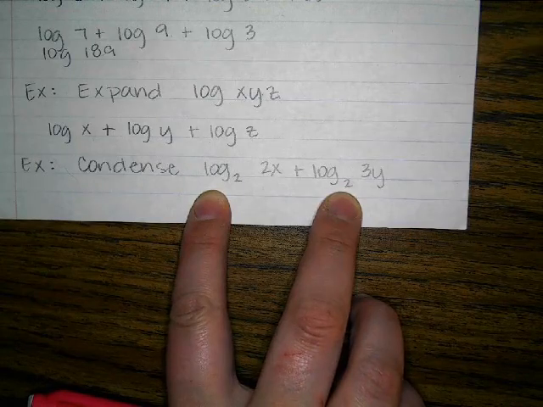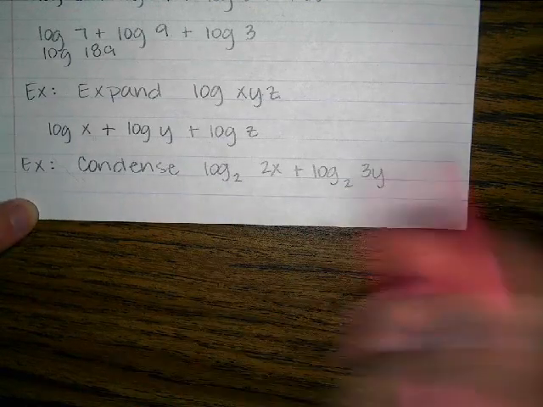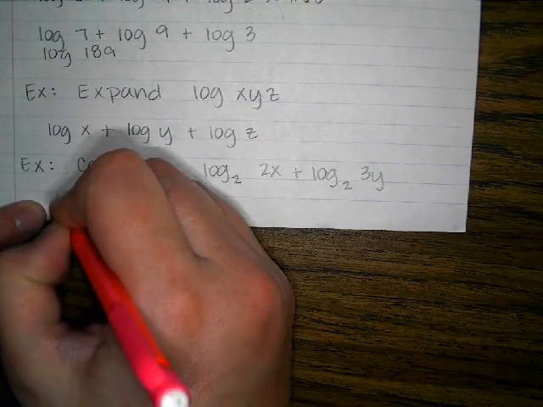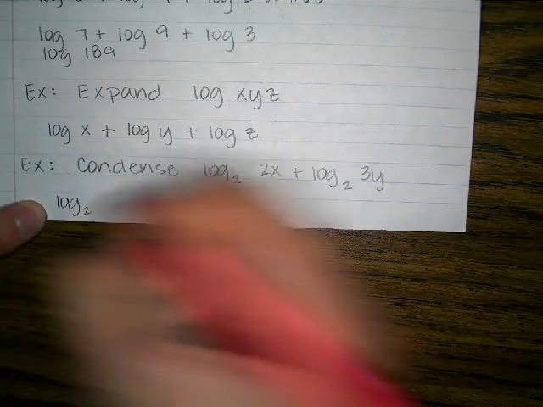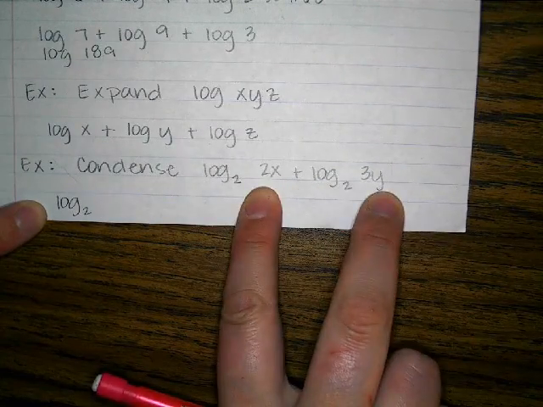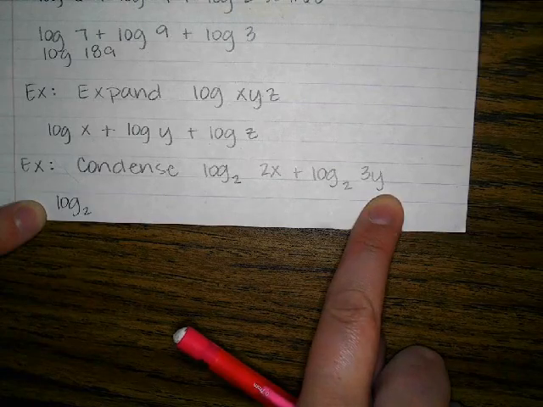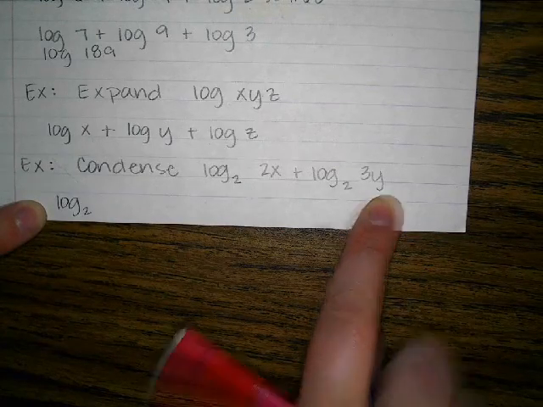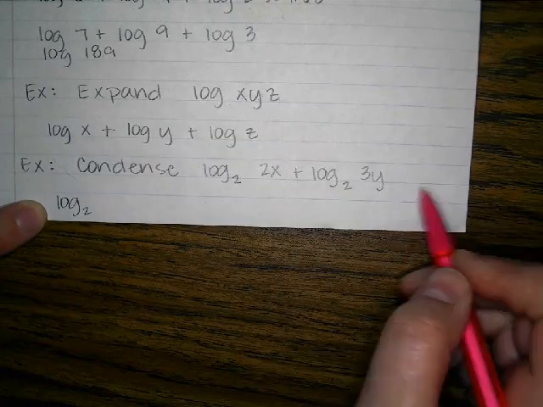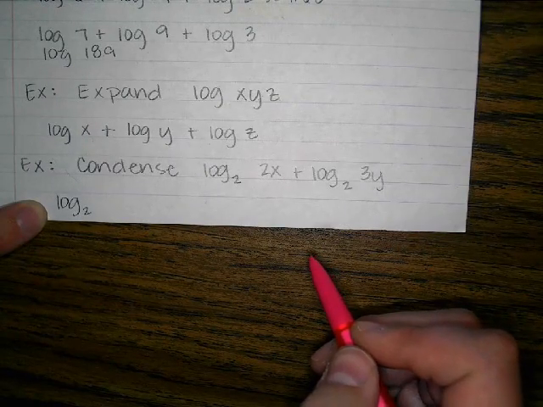So for the condensing, I would say, all right, I wrote log base 2 twice. I'm going to write it down once. This has a plus in between. That means that these two things should be multiplied together. 2x multiplied by 3y is what? You can write 2x, 3y, or could you multiply the 2 and the 3? Yes, so it would be 6xy.